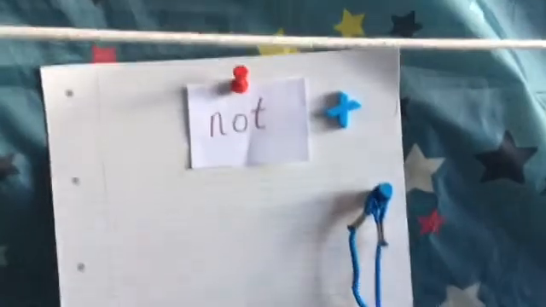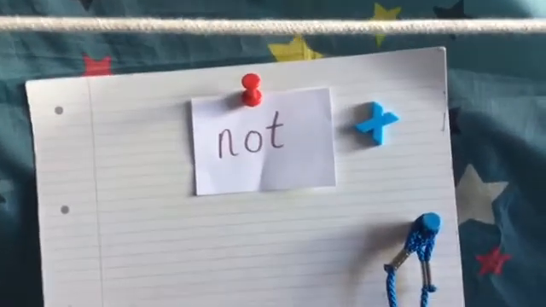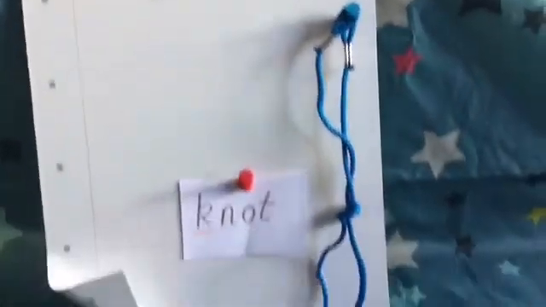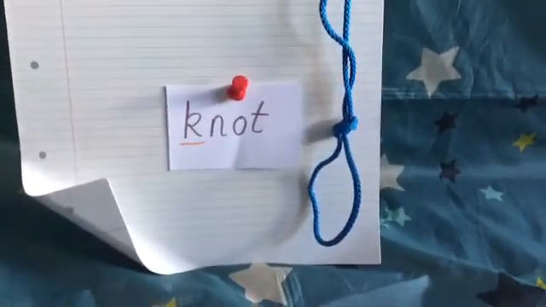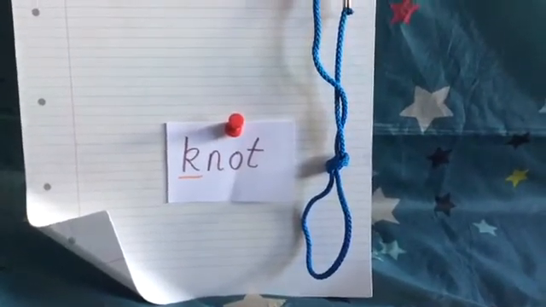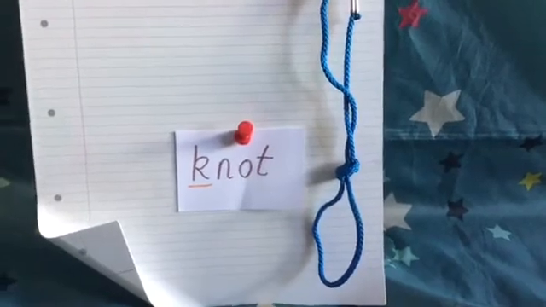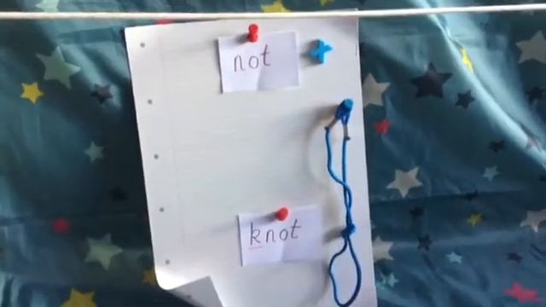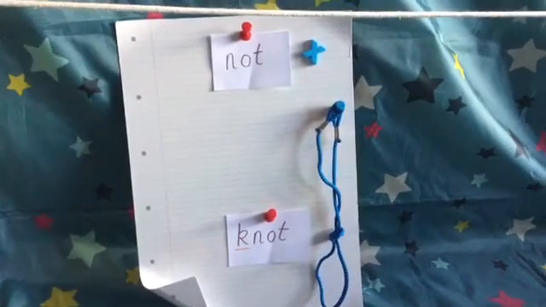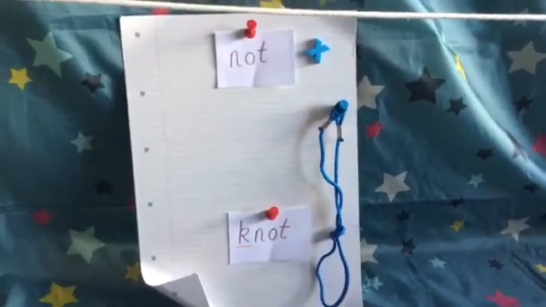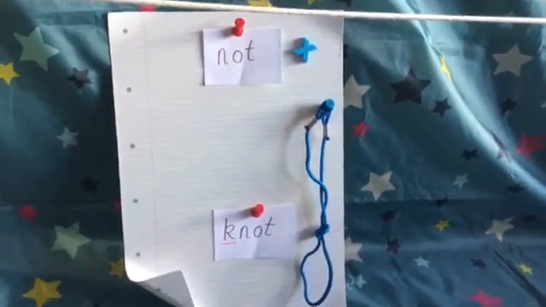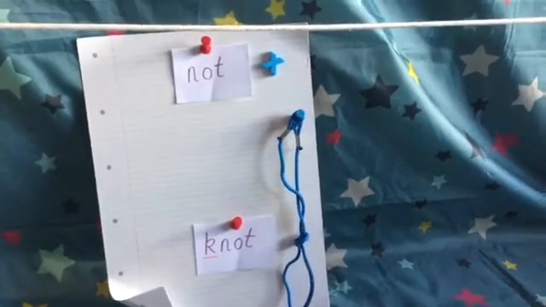So not, as in I am not doing that, is spelt without the K. And here a knot, as in something which is tied into a knot, has got that sound at the beginning. So two words which sound the same but have a different meaning. Your next activity is going to be to correctly match some pairs of words which you think sound the same. So you're going to have a selection of words and you need to match the pairs.